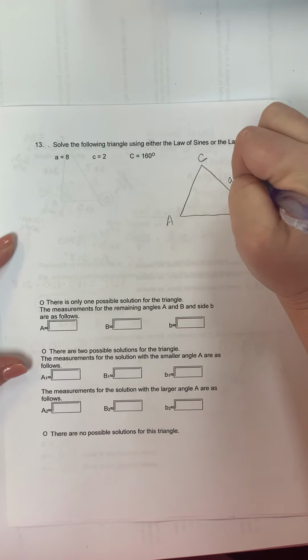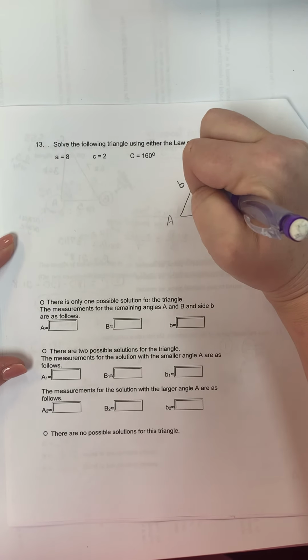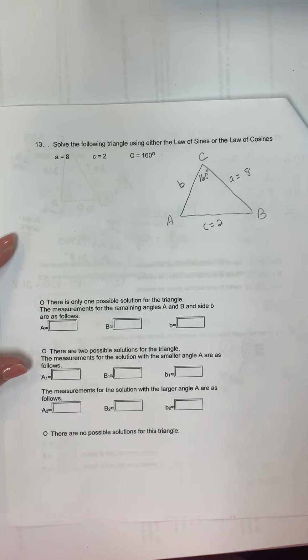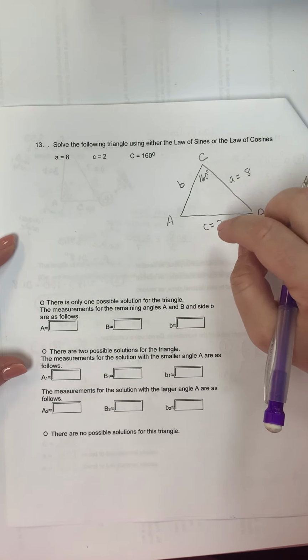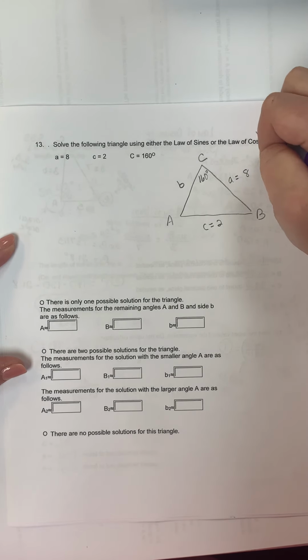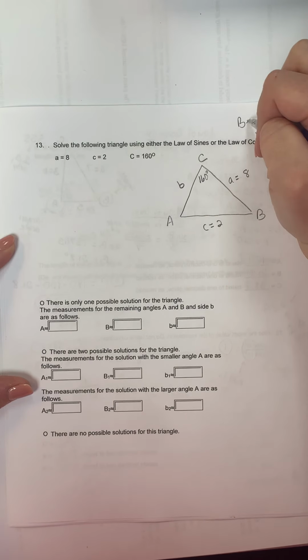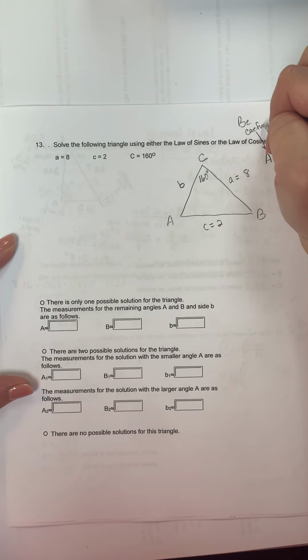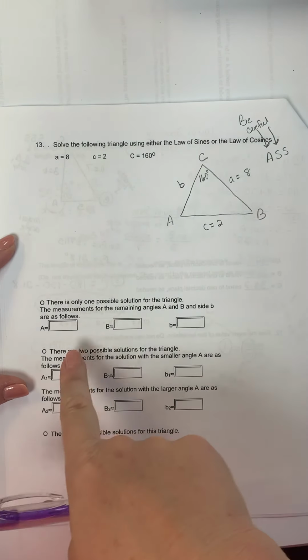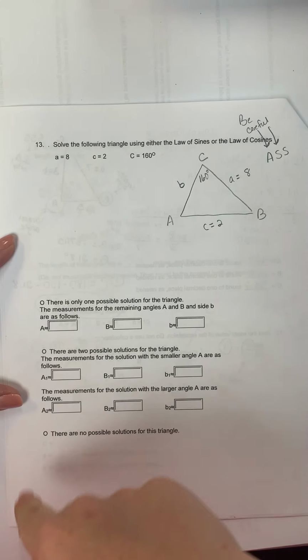Side A is 8, side C is 2, angle C is 160 degrees. All right, sure enough, angle side, side. Be careful. Here we go. We could have 1, 2, or none. We need to be very careful here and see what we have.